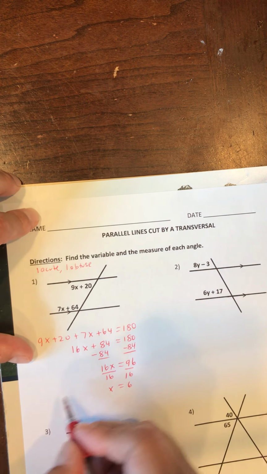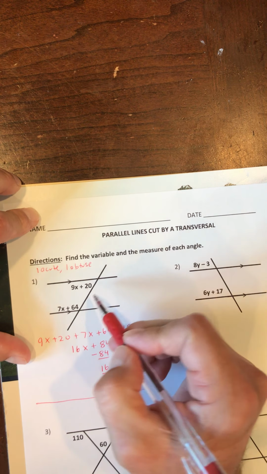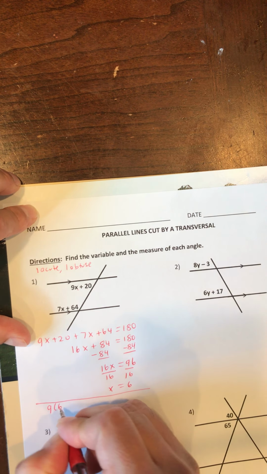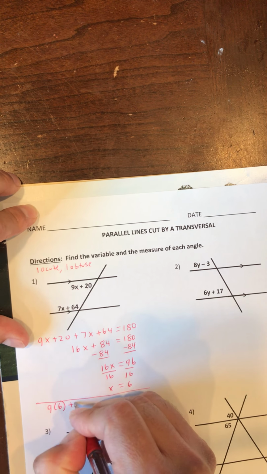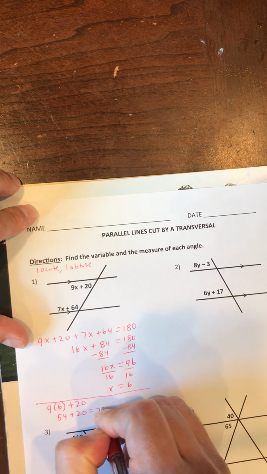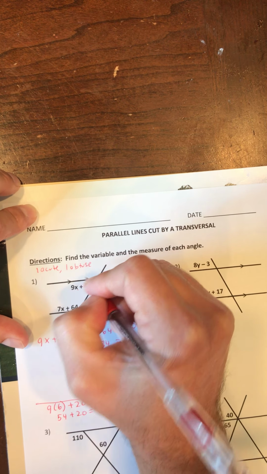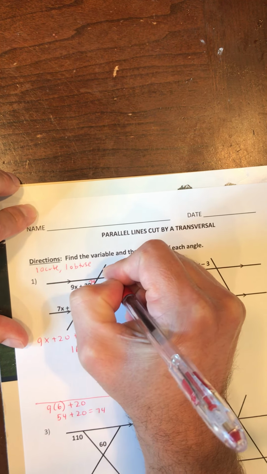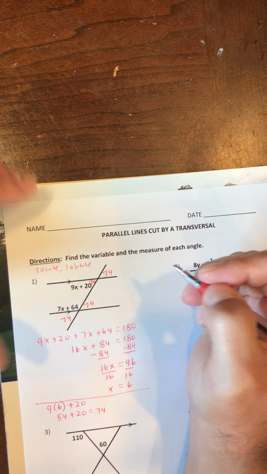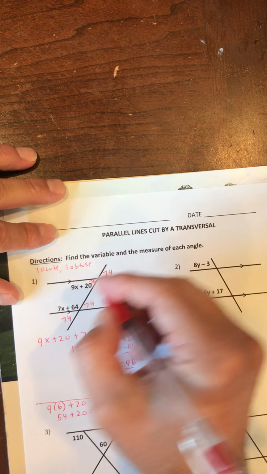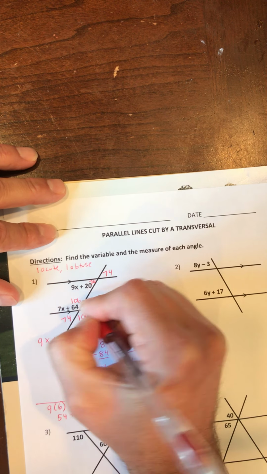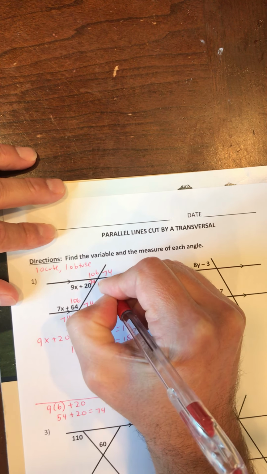Okay? Now, to get the angle measures, I really only need to plug it into one of these expressions. So I'm going to plug it into the first one. 9 times 6 plus 20. We're going to get 54 plus 20. So that's going to be 74 degrees. So then all the acute ones are going to be 74. All the obtuse ones are simply going to be 180 minus 74, which is going to be 106 degrees.